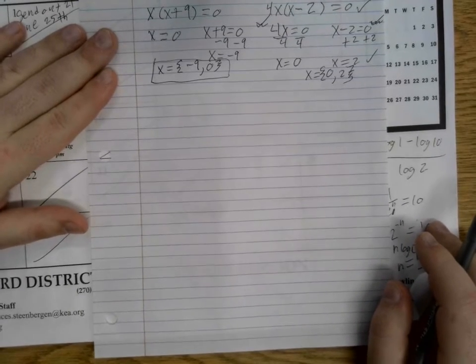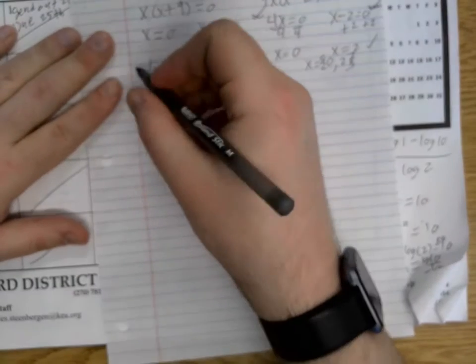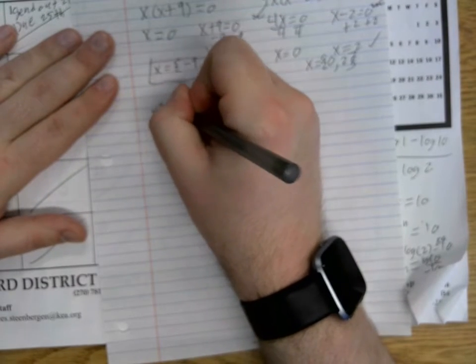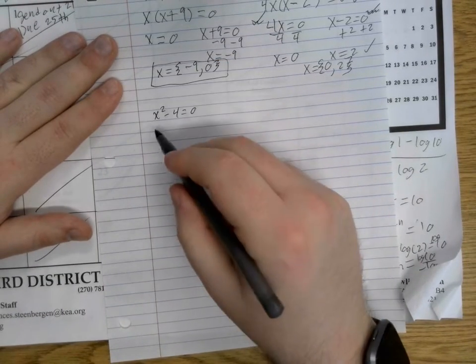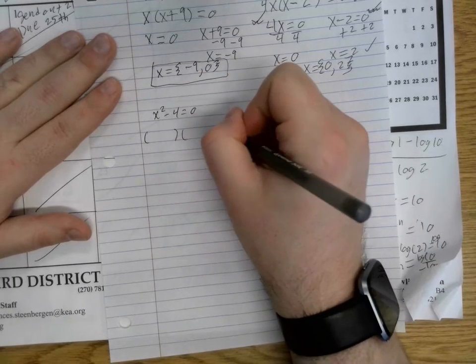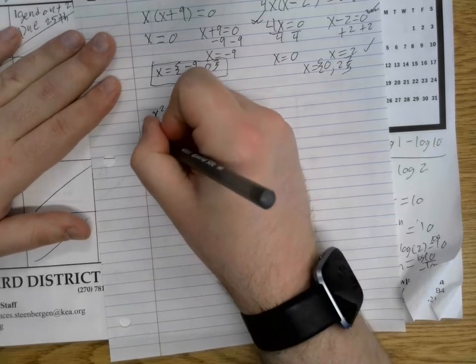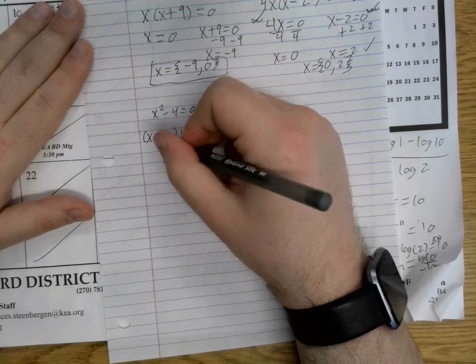Now, if we look at, let's say, x squared minus 4, the very next one, equals 0. So, what do I do here? Well, if you read through the notes carefully, which hopefully you did, it was set up.